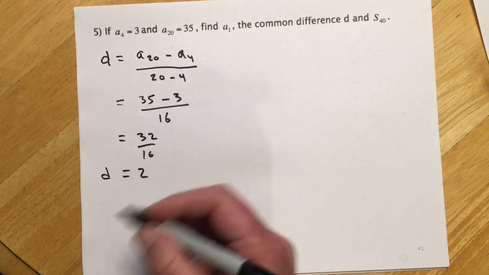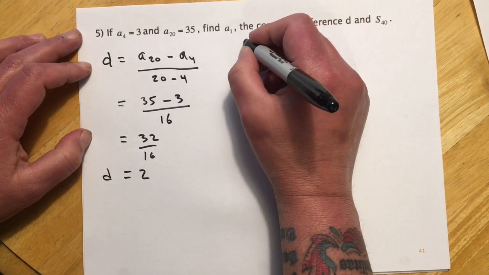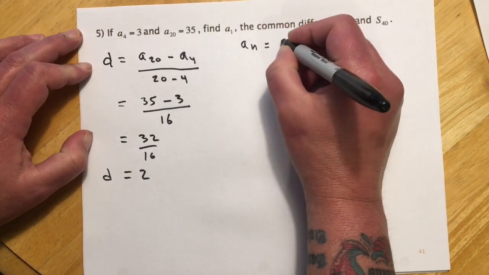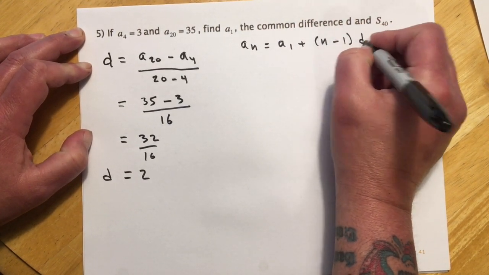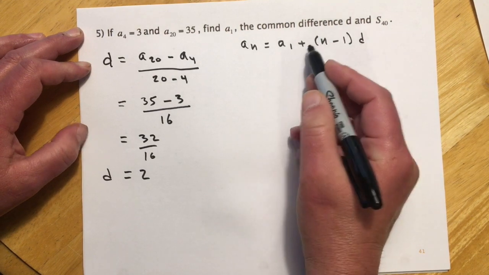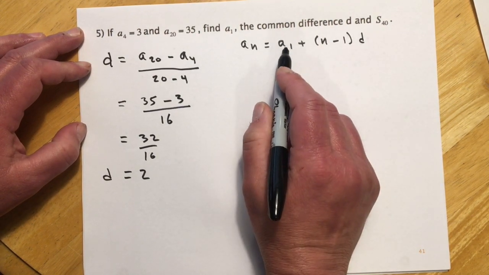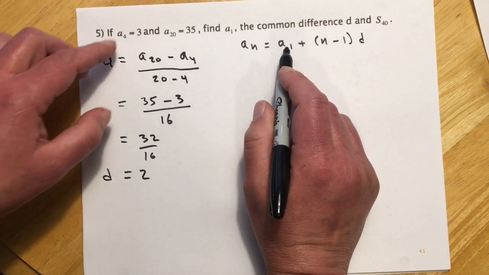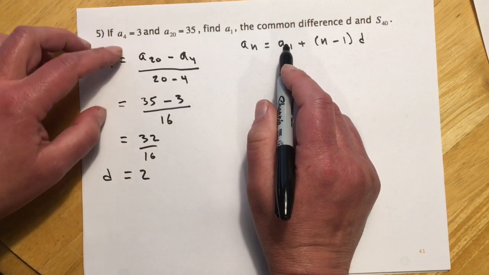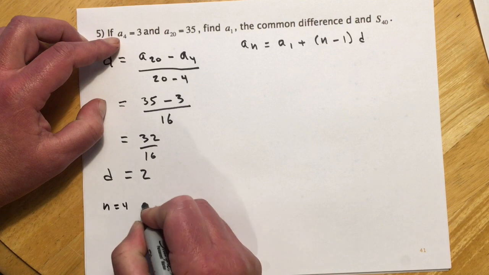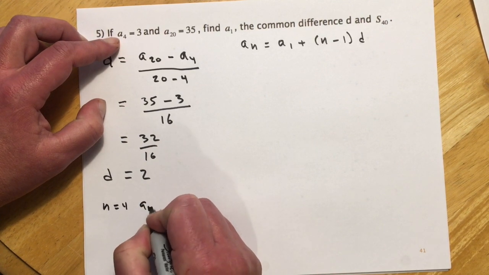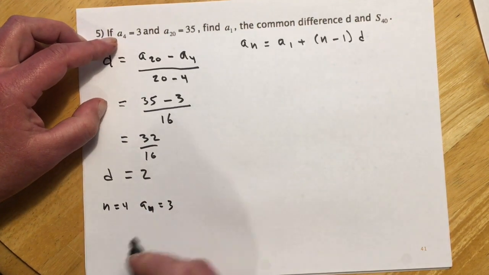To do that, I'll use the nth term formula. Let me jot that down right here again, so you can see what I'm plugging into. I'm looking for the first term, and they gave me two other terms, so I'm going to use the one with a little bit smaller numbers. Over here, I know when n is 4, then a sub 4 equals 3.